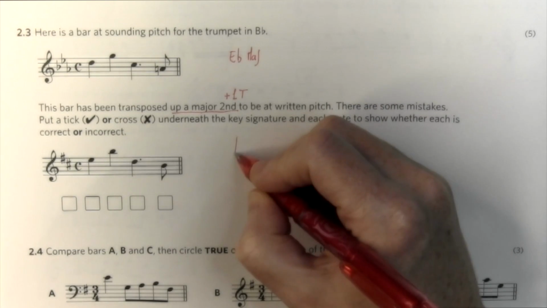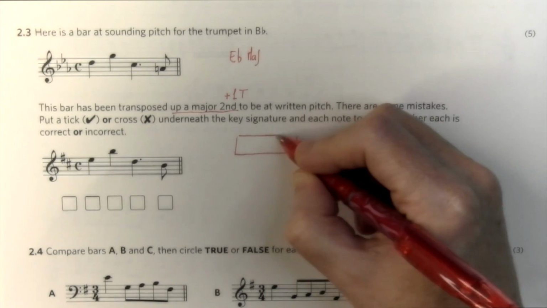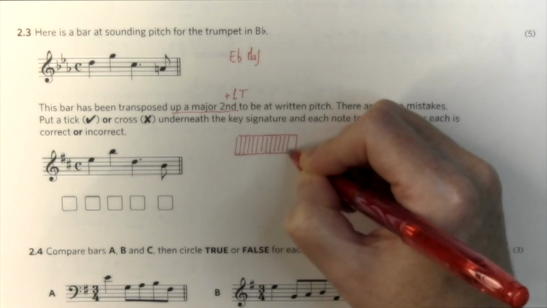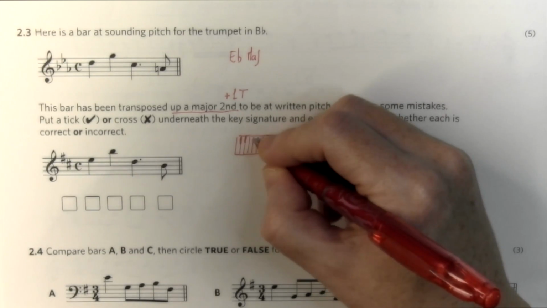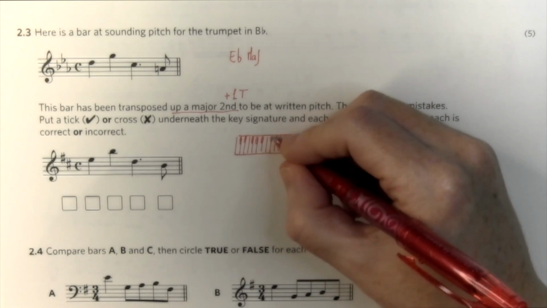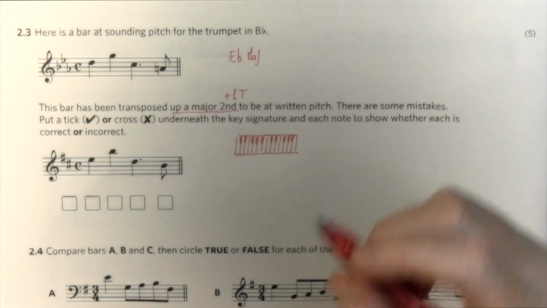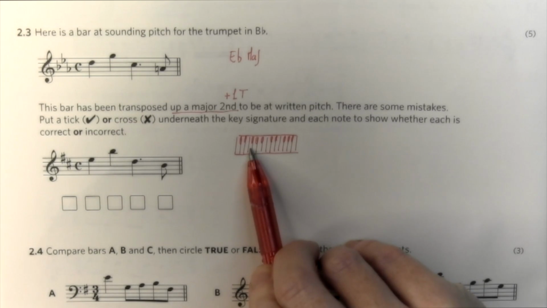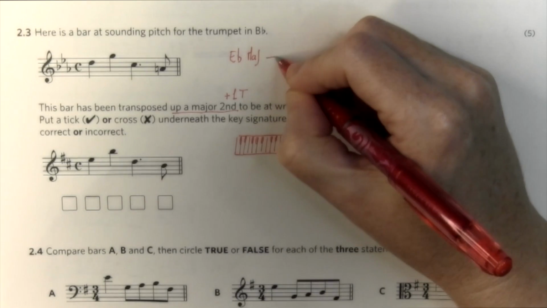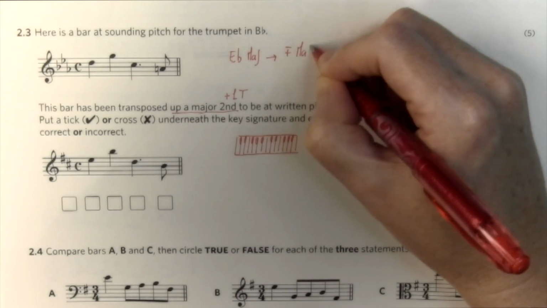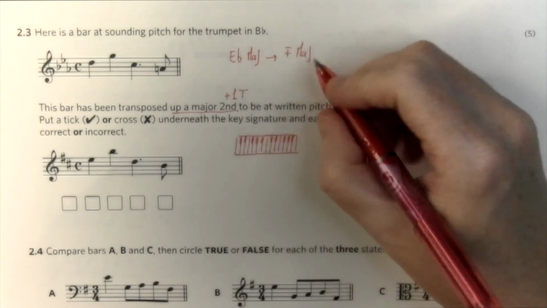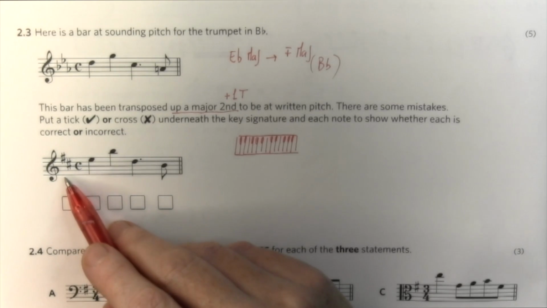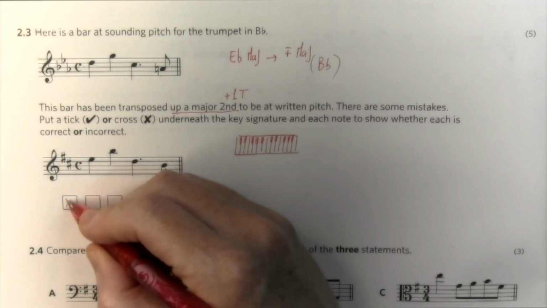Plus 1 tone means, I need a keyboard here. Okay, E flat plus one tone equals F. So this should be written in F major, and F major has only one flat. So here we have a sharp. Oh dear, incorrect.